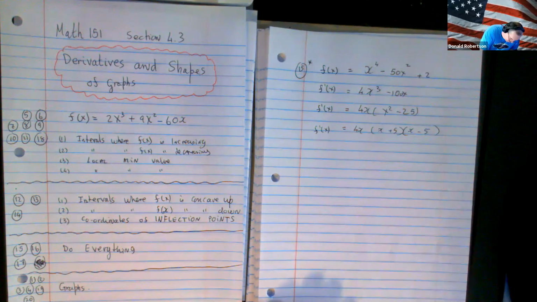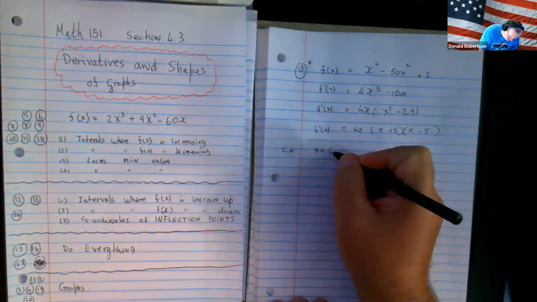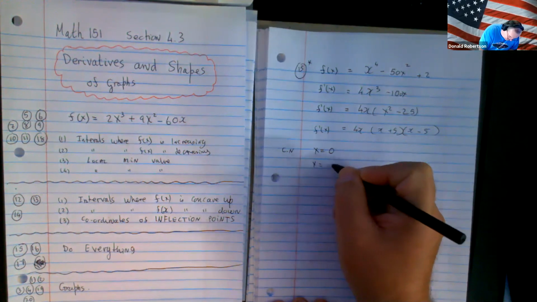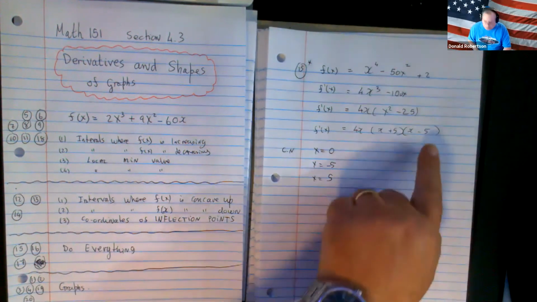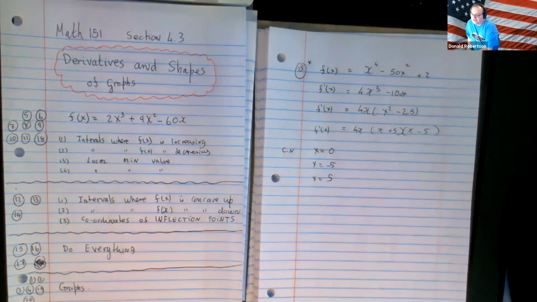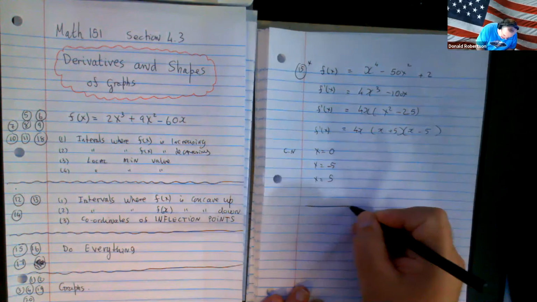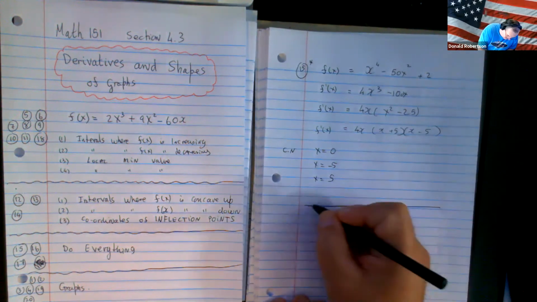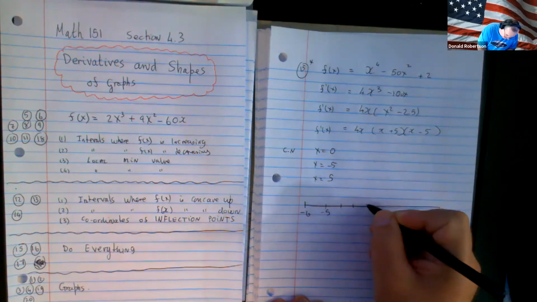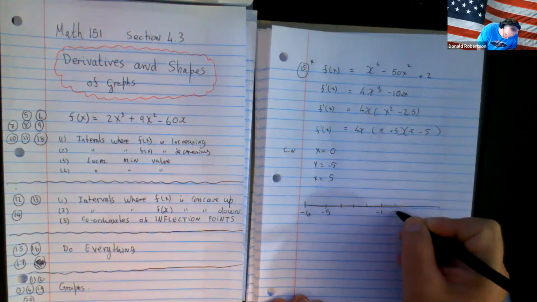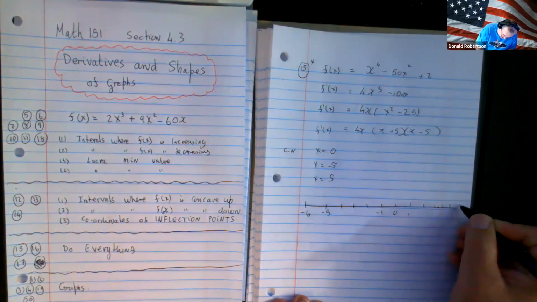Right, critical numbers. 0, -5, and 5. Agree? Because we factored it all, that was easy to find. Number line. -6, -5, -4, -3, -2, -1, 0, 1, 2, 3, 4, 5, 6.